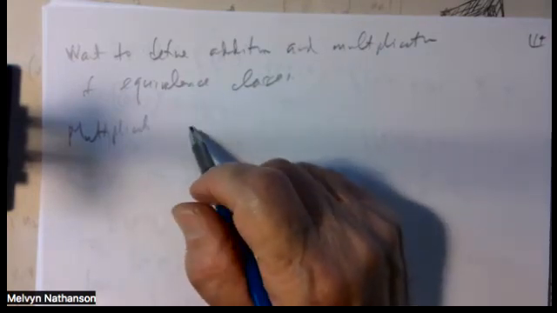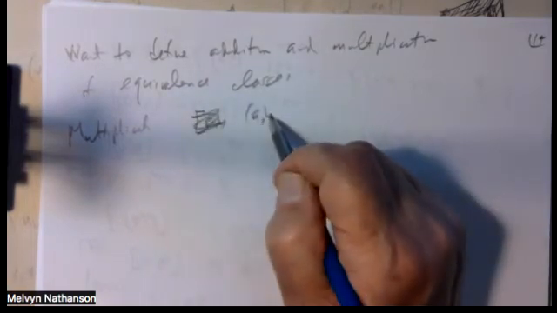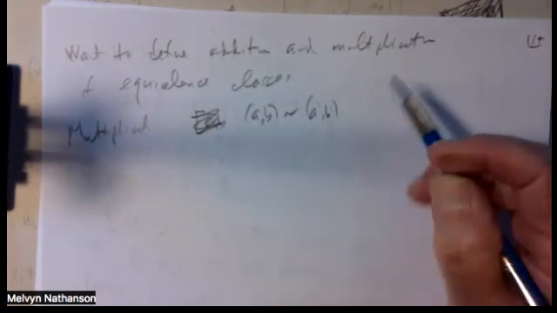Suppose (A, B) is equivalent to (A', B'), and (C, D) is equivalent to (C', D').